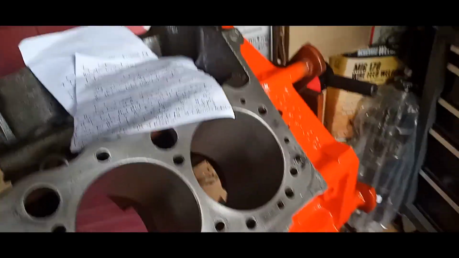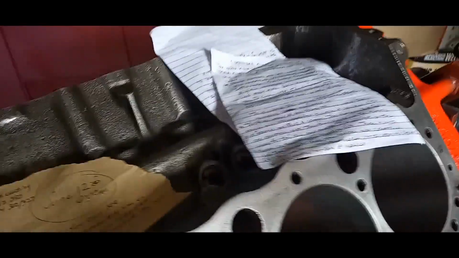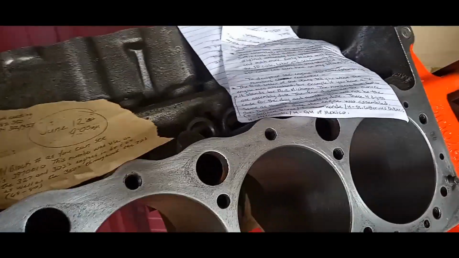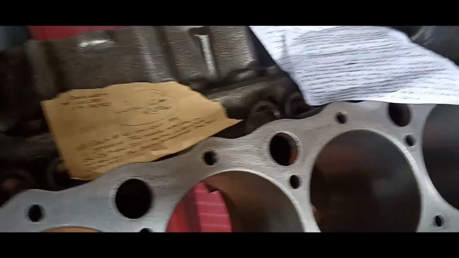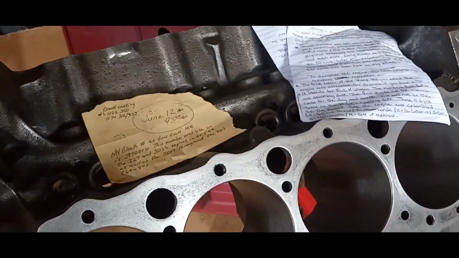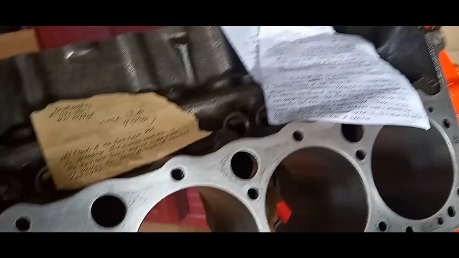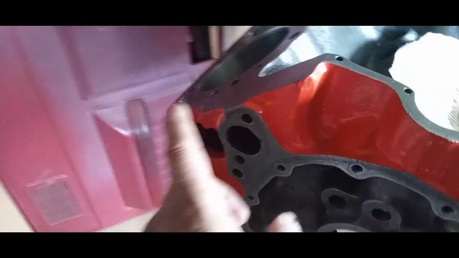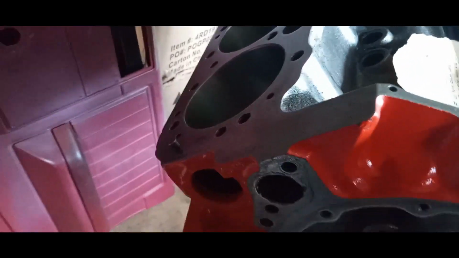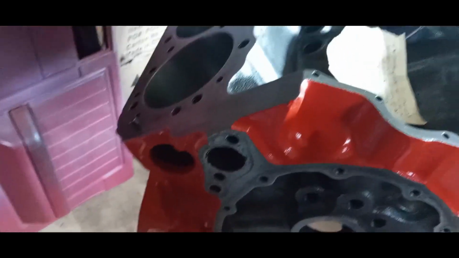Sometimes you'll find the size of the engine stamped on the later blocks, but that's very hard to see with the heads on and all the accessories and everything. So the best two places to check are back here and right here. And this one is the best because it's going to let you know basically everything you need to know, as far as what it is, where it was assembled, and all that.